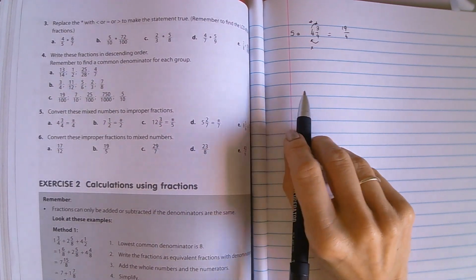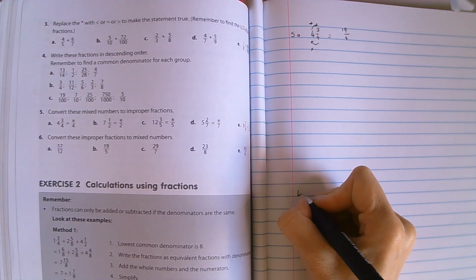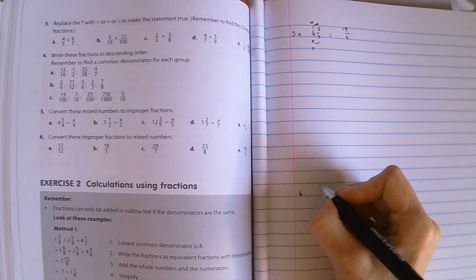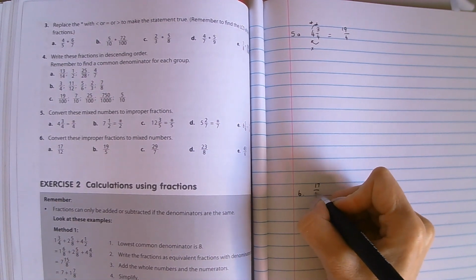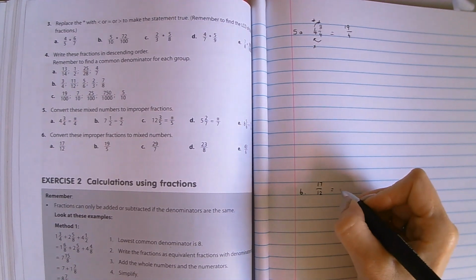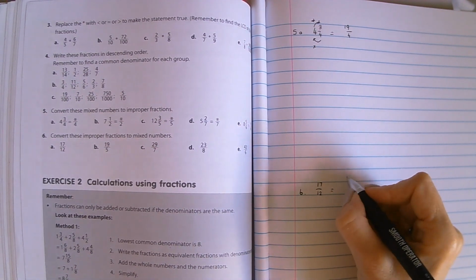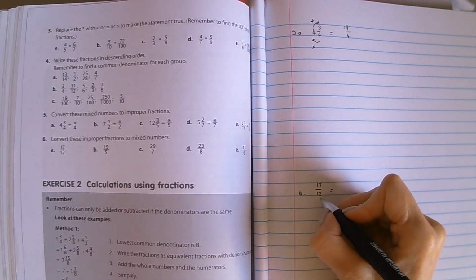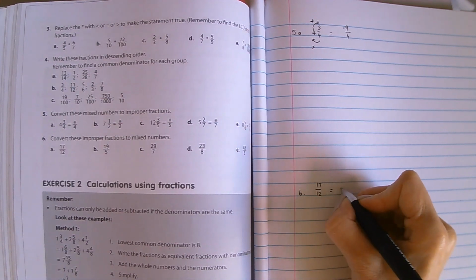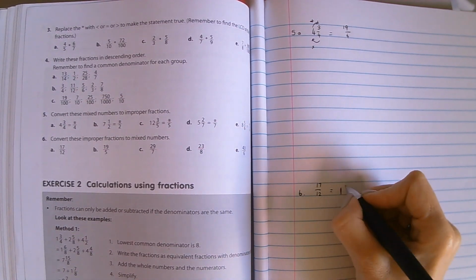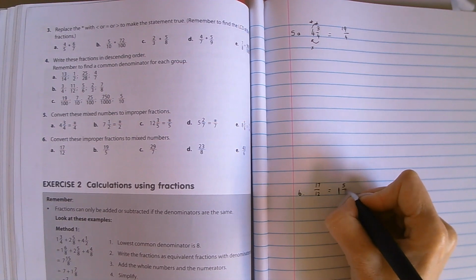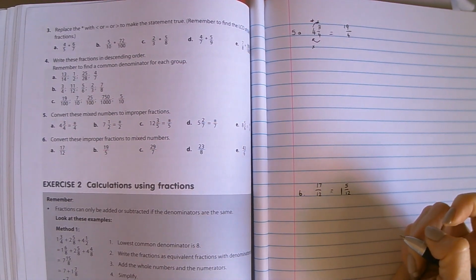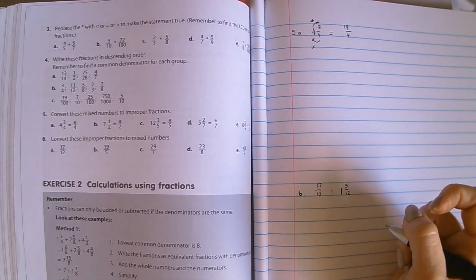And then for number 6, I'm just going to do number 6 here so I can still write the other ones down. You're going to have 17 over 12, and they want you now to do the opposite, to make that into a mixed number. You're going to see how many times 12 can go into 17. I know it only goes in once. How much is left over? You've got a 5, and you're going over 12, and that is your final answer.